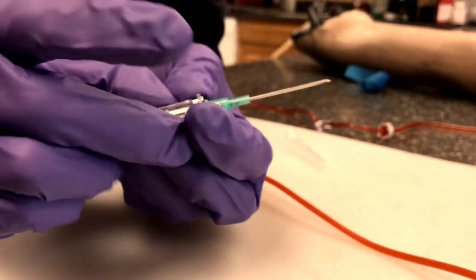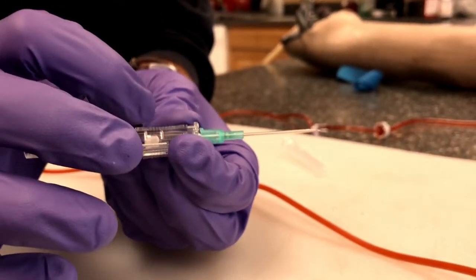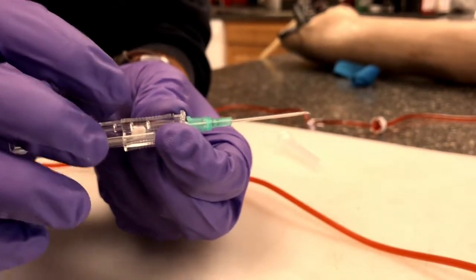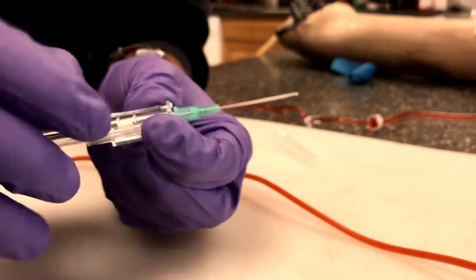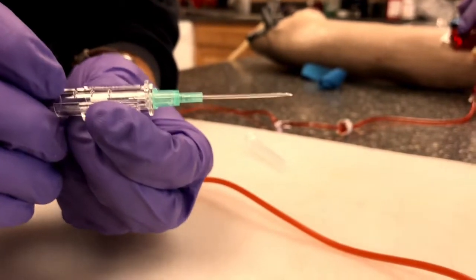So you'll get a partial flash in your flash chamber, and that tells you that the needle's in. If you start trying to advance at that point, the catheter will bounce off the edge of the vein. So you need to put a little bit further into the vein to get the catheter in there, and you'll know that that's happened because you'll get a full flash. So that's something that's very, very common.